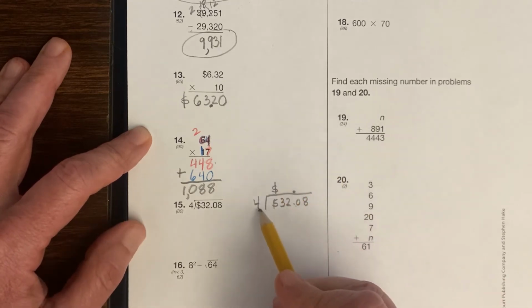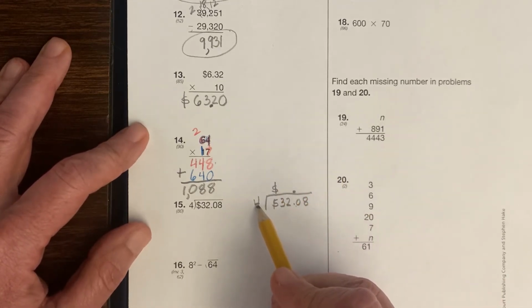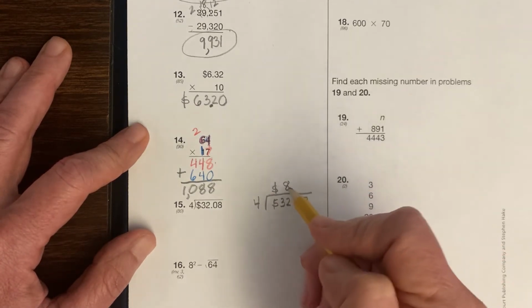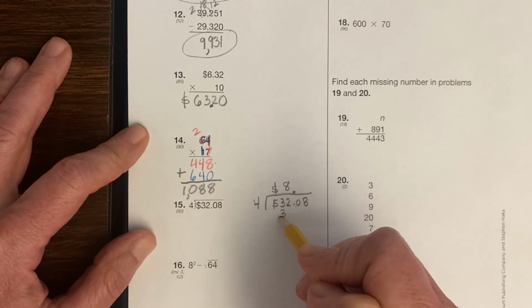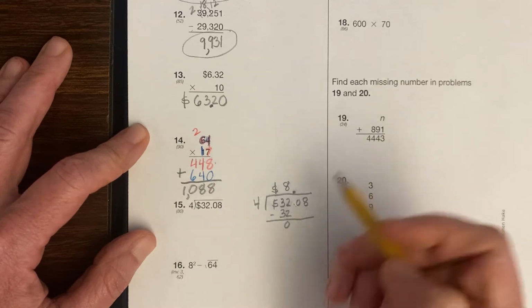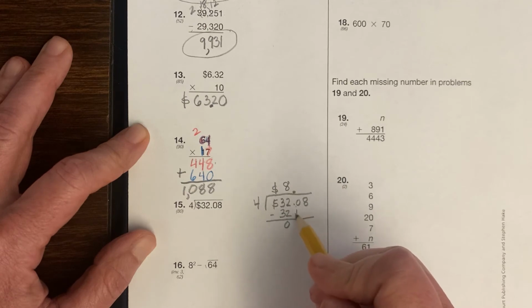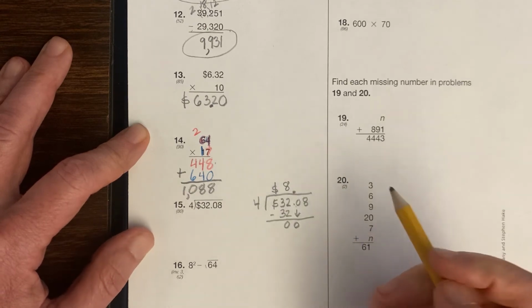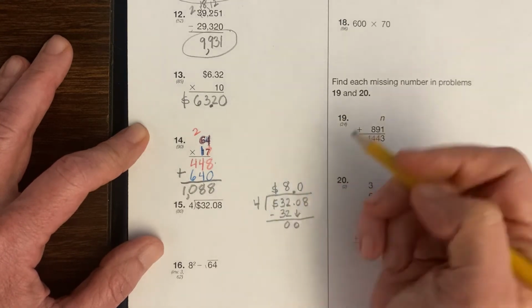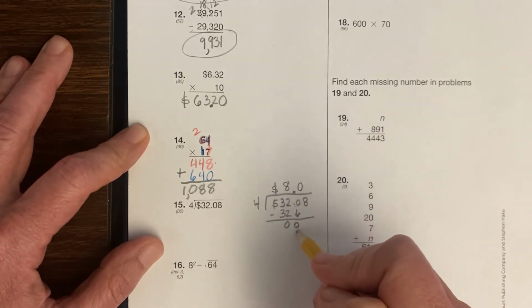All right, so then we do, how many times does 4 go into 32? That would be 8. 8 times 4 is 32. Then we subtract, and we get 0. So we bring down the next number, which is a 0. How many times does 4 go into 0? That would be 0 times. 0 times 4 is 0.